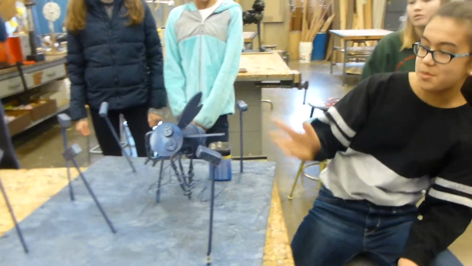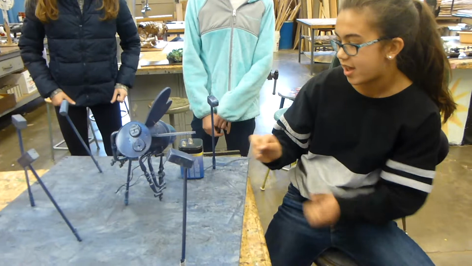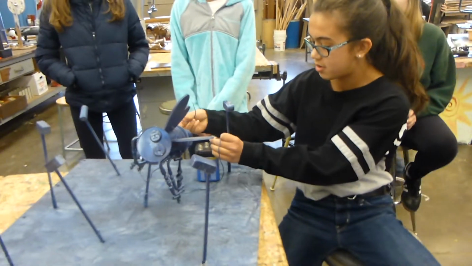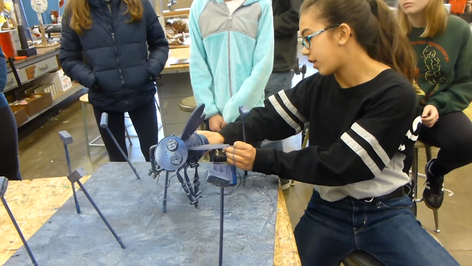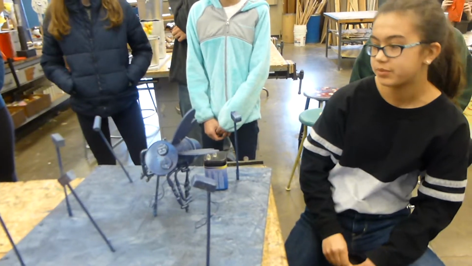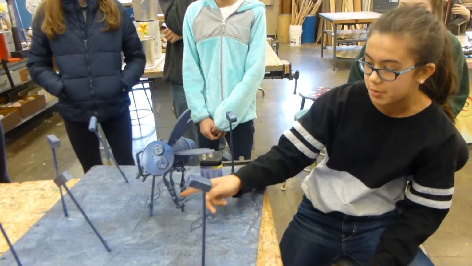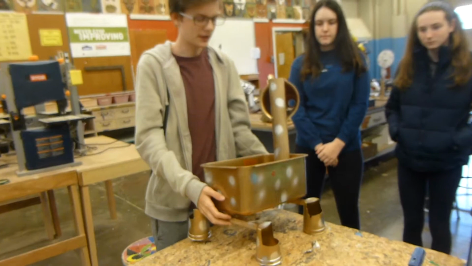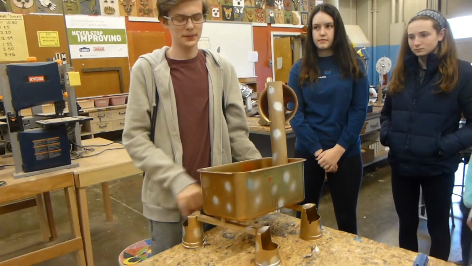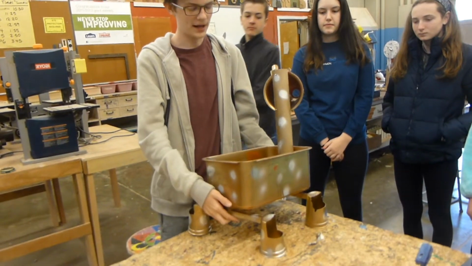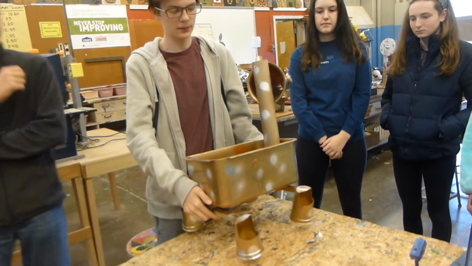So this is my firefly that sort of lights up. You can't really see it though, it's the paint. And the legs are my moving part. A giraffe, and my moving part was originally going to be my legs moving so it could walk, but I didn't have enough time for that, but my legs can still kind of move a bit.